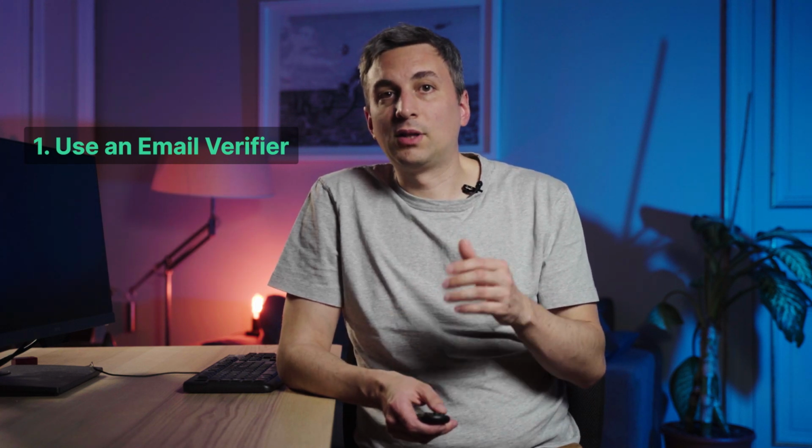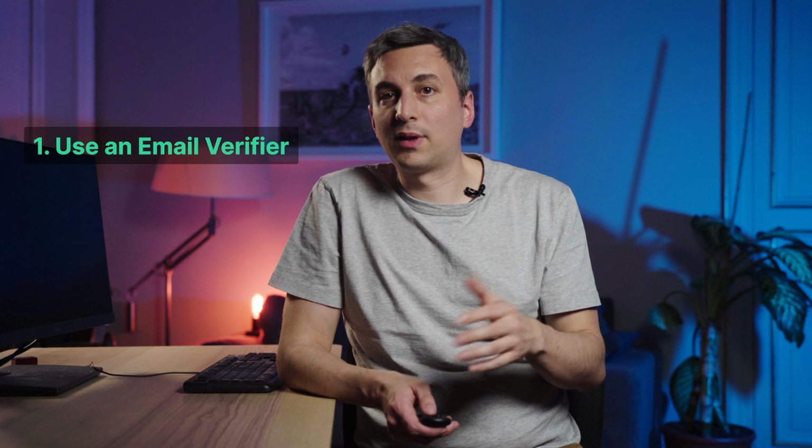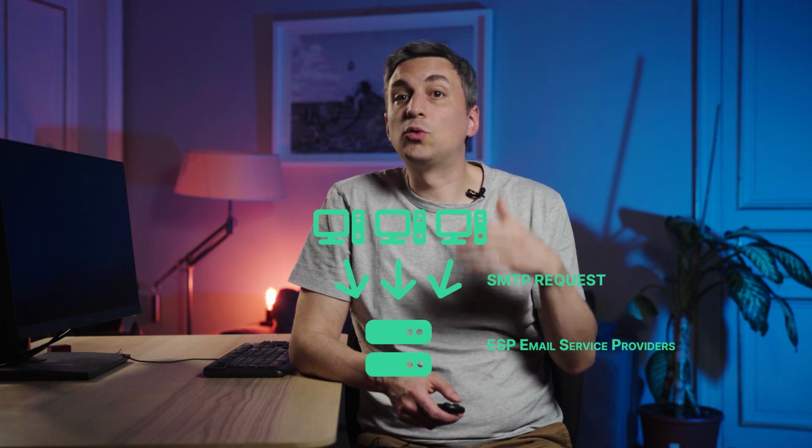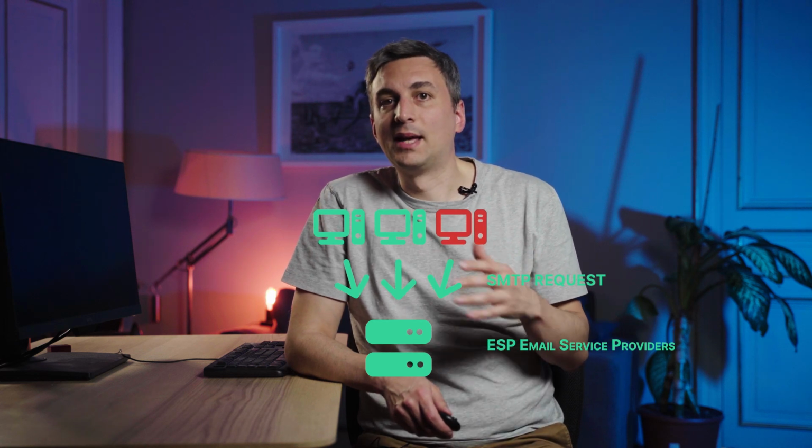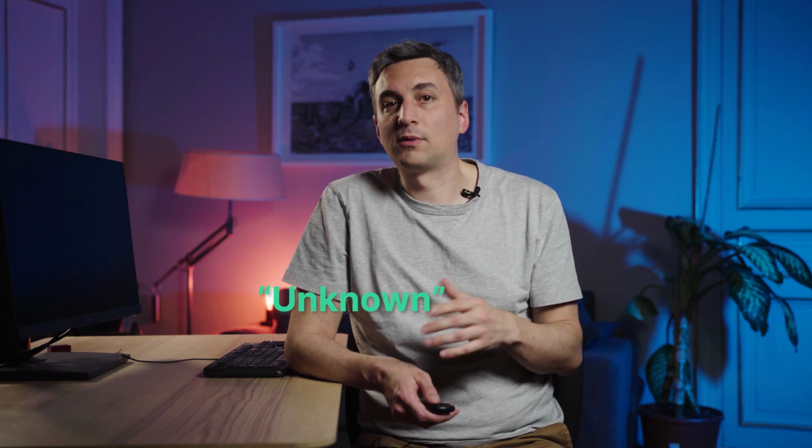Let's be clear, using an email verifier as a source of truth is a very, very bad idea. Tools like NeverBounce, Bouncer, Debounce, or BounceBan have several flaws. Firstly, their results can vary slightly over time. These tools operate simply by managing a large pool of IP addresses and using these IPs to make SMTP requests to ESPs. So ESPs stands for Email Service Providers. Essentially, they are just asking the ESPs, do you know this email address? The problem is that sometimes some IP addresses are blacklisted by ESPs and the request can't go through. A deliverable email will then be marked as unknown or risky.